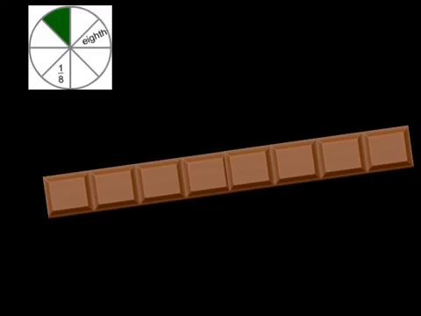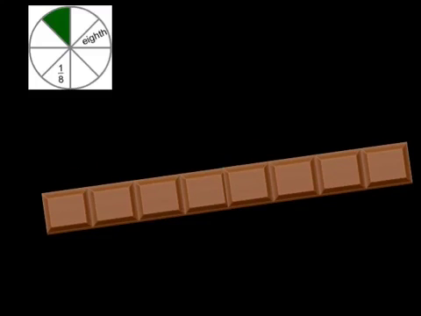And here's some more yummy food, chocolate. In this piece of chocolate, let's count how many bits there are. 1, 2, 3, 4, 5, 6, 7, 8. So each one of those pieces of chocolate is 1/8 of the chocolate bar.